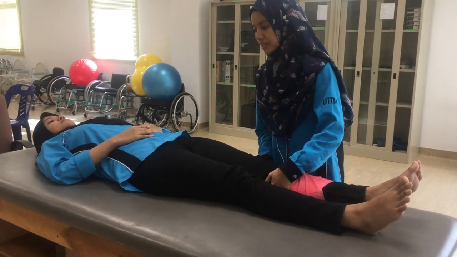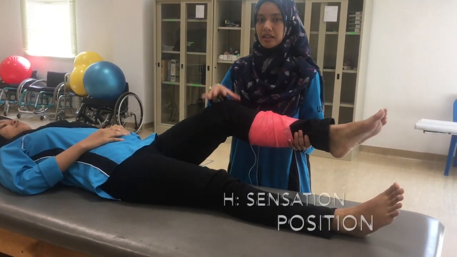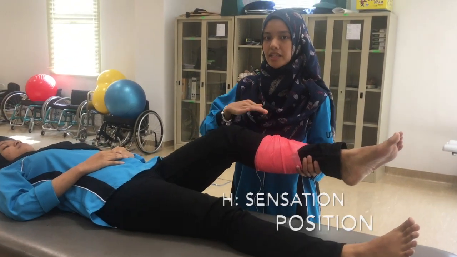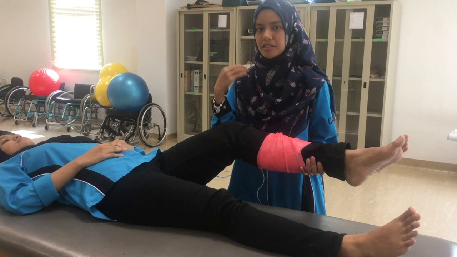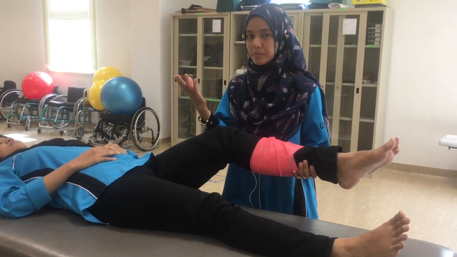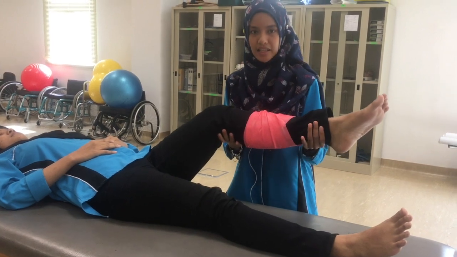So for the proprioception segment, what we're going to do is I'm going to have you relax your leg. I'm going to lift your leg. And we're going to move their leg around in up or down. We're going to demonstrate it to them. And they're going to have to tell us, with their eyes closed, whether it's up or down. So we start with the hip, support at the knee and the ankle.